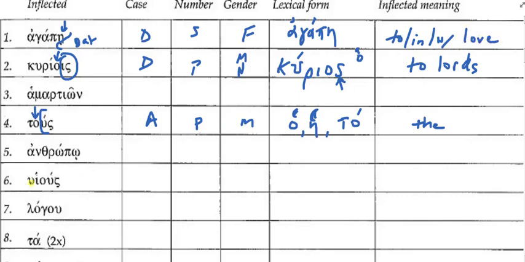So there you go. Now with anthropo, I'm going to bracket out my iota subscript, and again, note that that's dative singular, but look at the vowel that it's subscripted under. That's an omega. So did I start with an omega or an omicron for the stem vowel? Yeah, this one has an omicron that had to do what to get the iota subscript? It had to lengthen. So this is what lexical form?